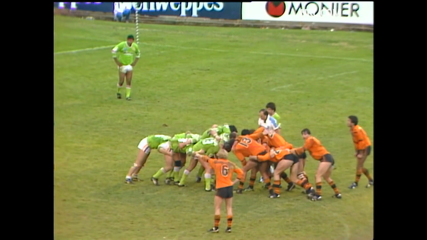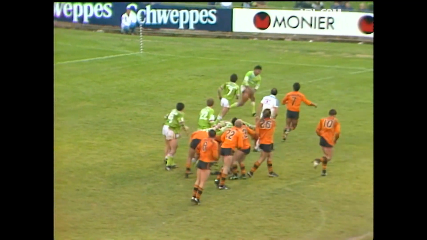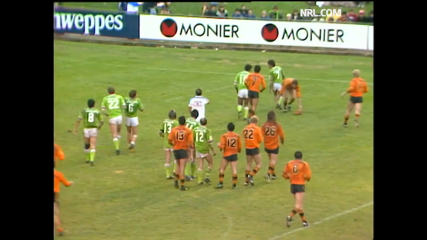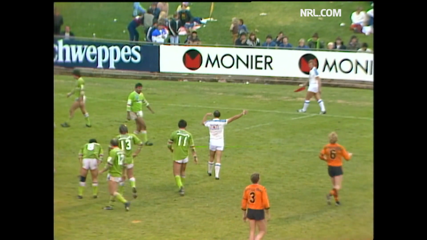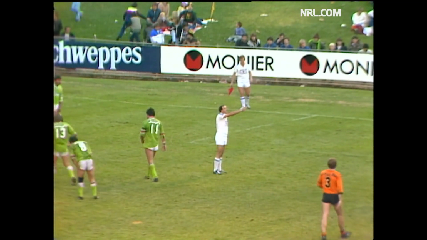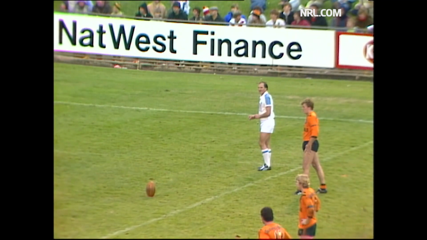It's a Raiders feed. The scrum going down 15 metres out from the Raiders try line. It's a Raiders ball. Back it goes to Brad Williams, and he's dropped the ball. No, it wasn't Williams. In fact, it was Walker on the field. Billy Walker's on the field, and there's a penalty to Balmain. So this certainly could put the sealer on the match.